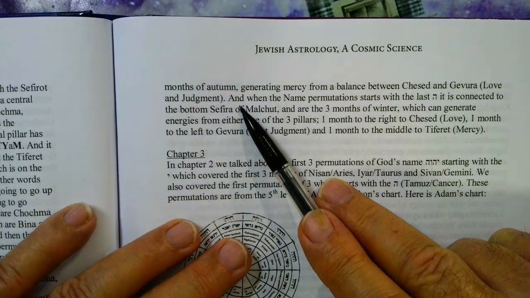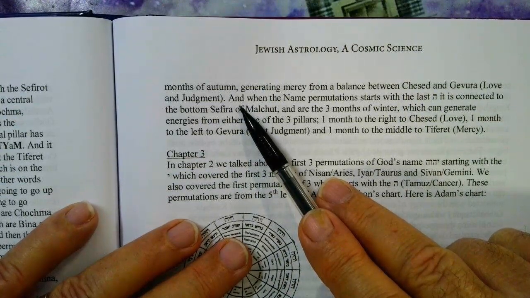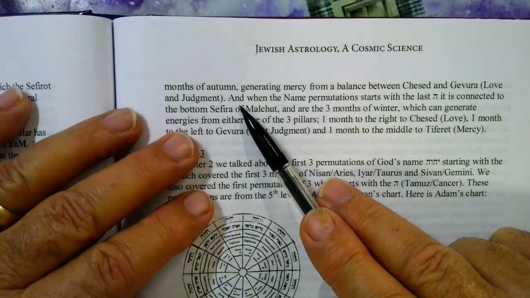Gee, I'm blanking on this. So let's see, we have Elul, and then we have Cheshvan is between. I know it's Libra, and I just can't get out the word. It's going to come to me in a minute.